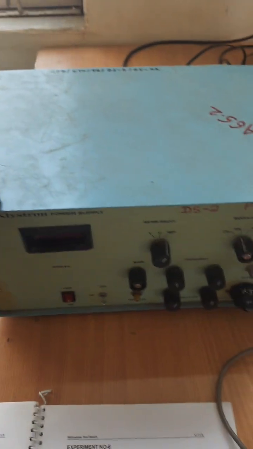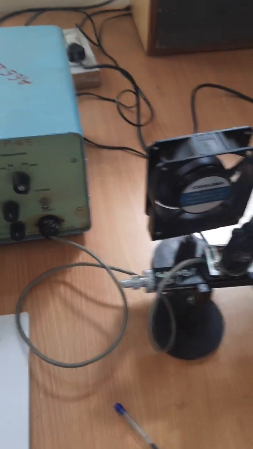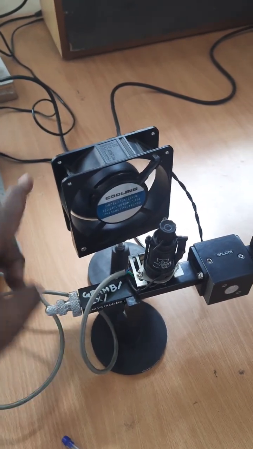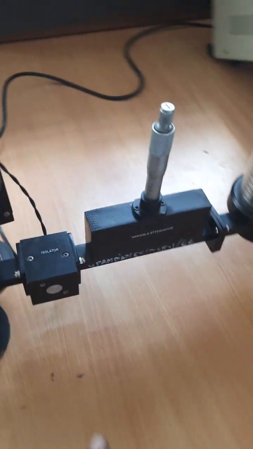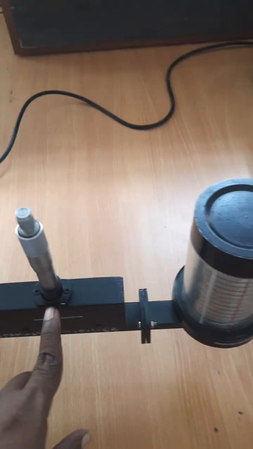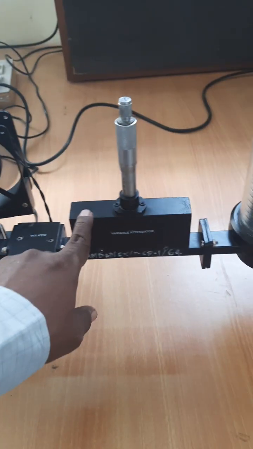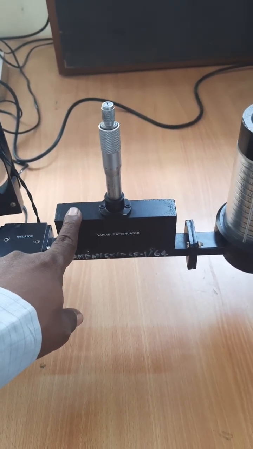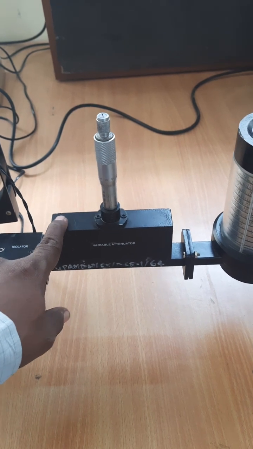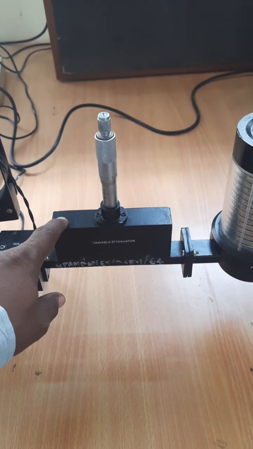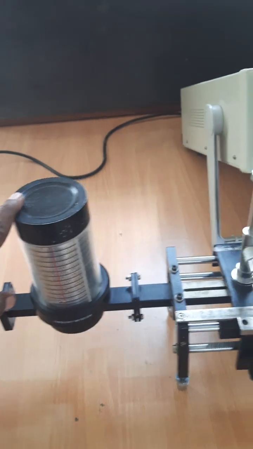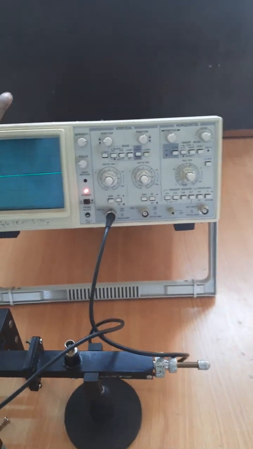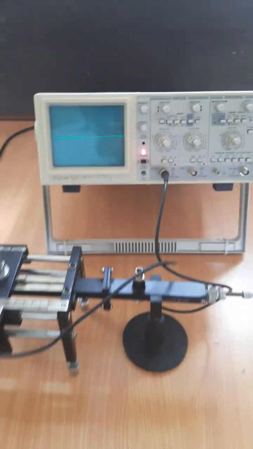So here you are observing a Klystron power supply, then the Klystron, then Klystron mount, then a cooling fan is there, isolator is there, variable attenuator. So we are doing the practical with the help of this variable attenuator. It is our basic important component for this particular practical. Then frequency meter is there, then slotted line, then BNC connector itself gets connected to your CRO, the cathode ray tube.